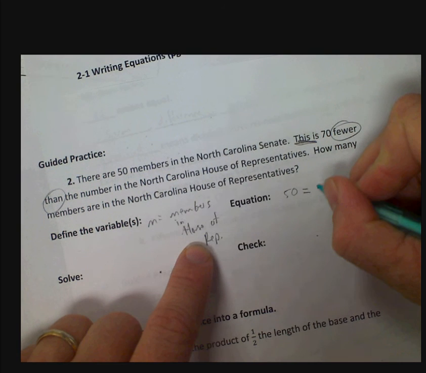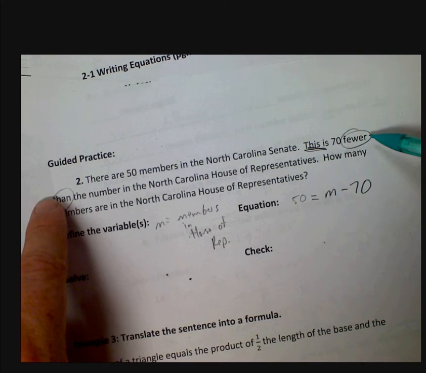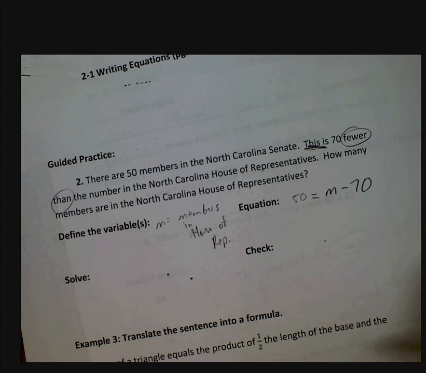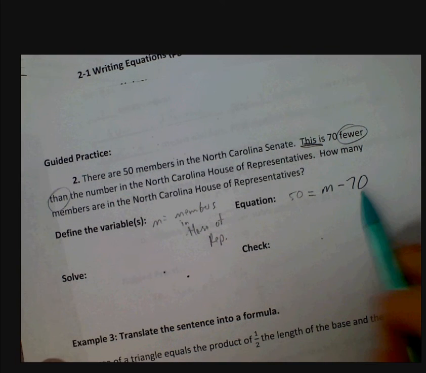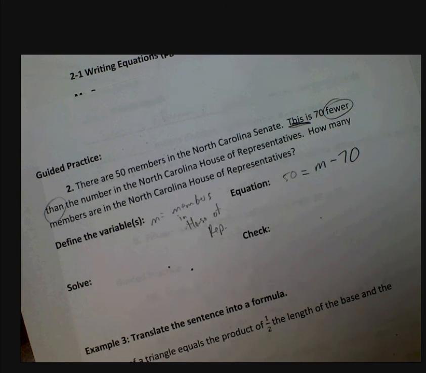So this would be M minus 70 because there is 70 fewer in the North Carolina House of Representatives. So M minus 70. M stands for the members in the House of Representatives.